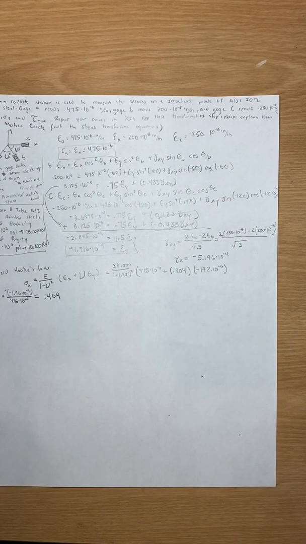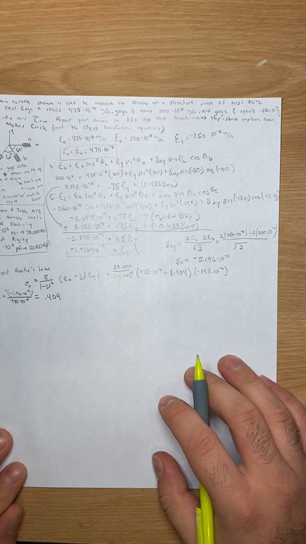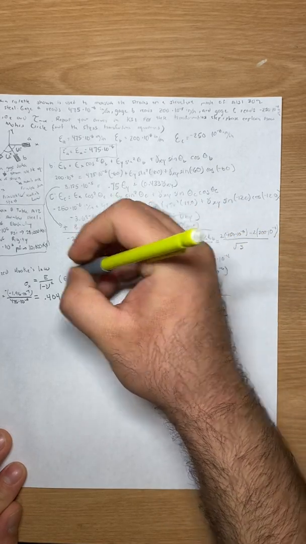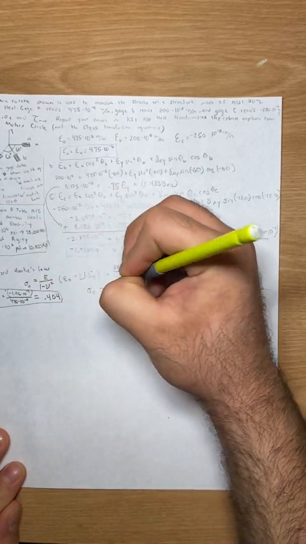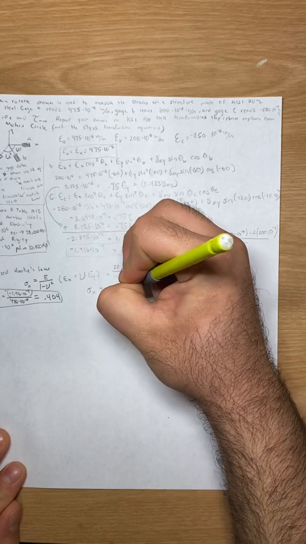I will plug that into my calculator really quick. So sigma x is gonna be 13.29.